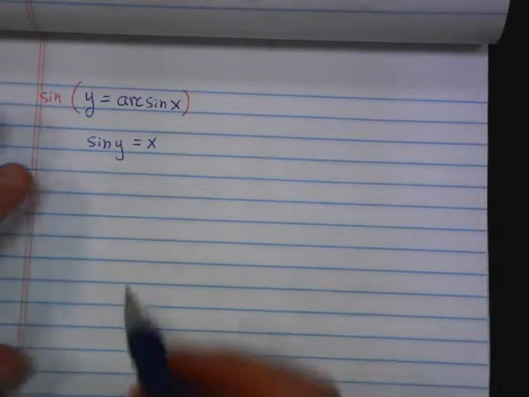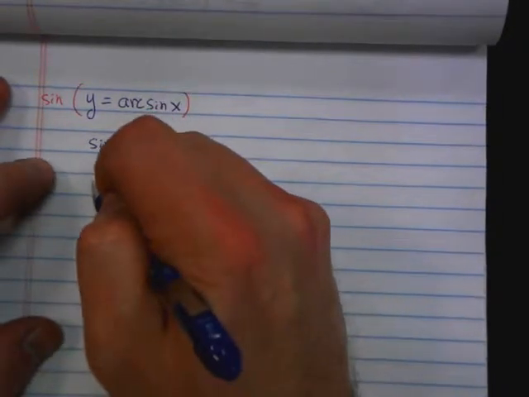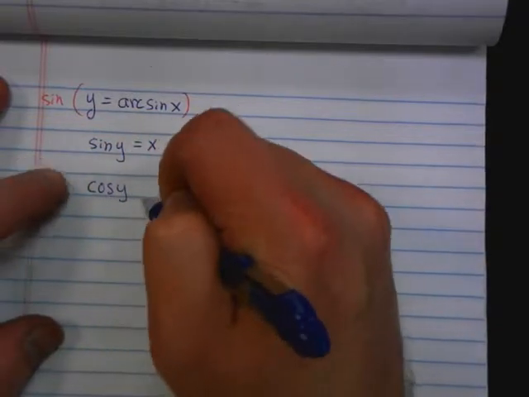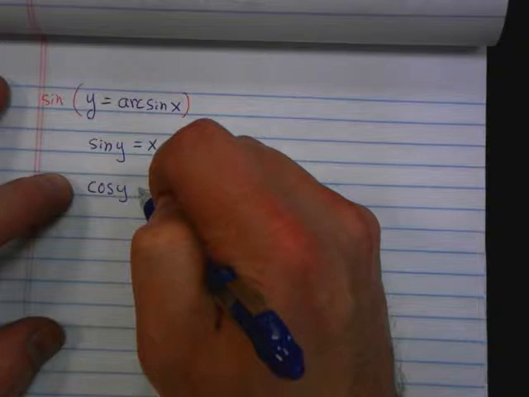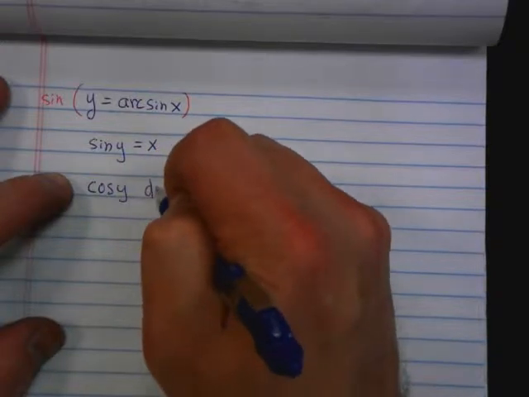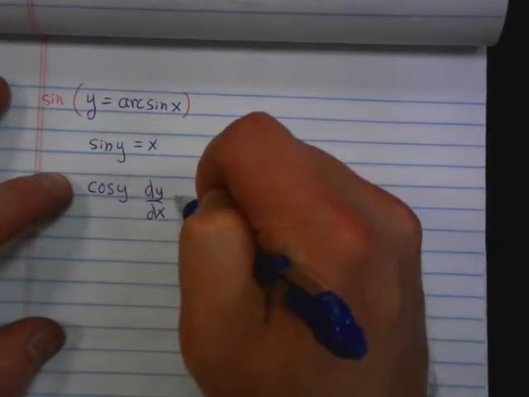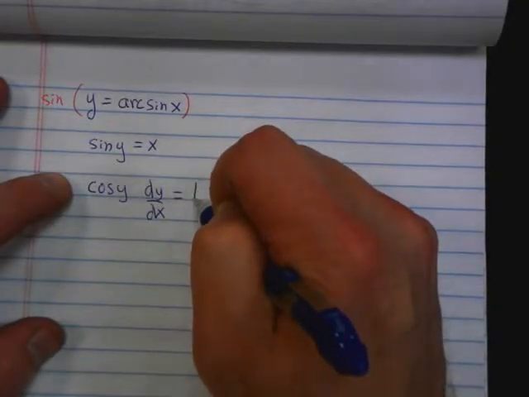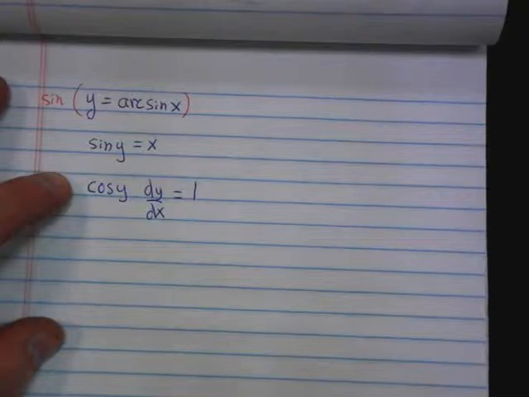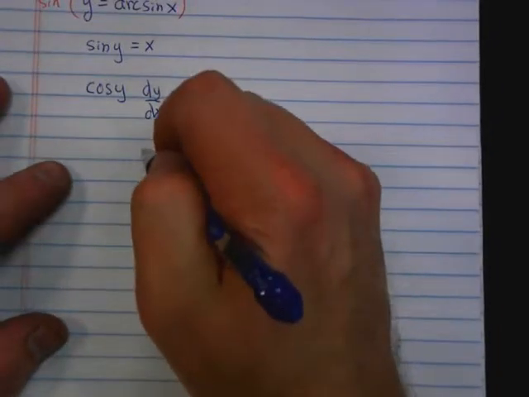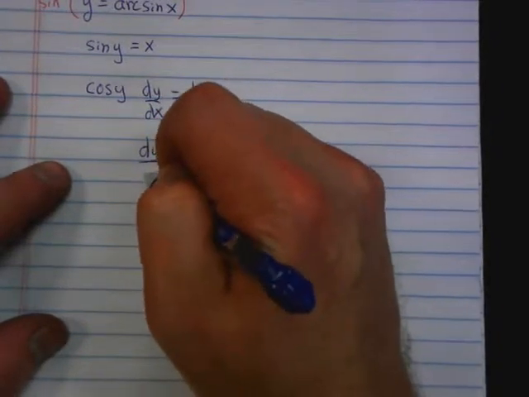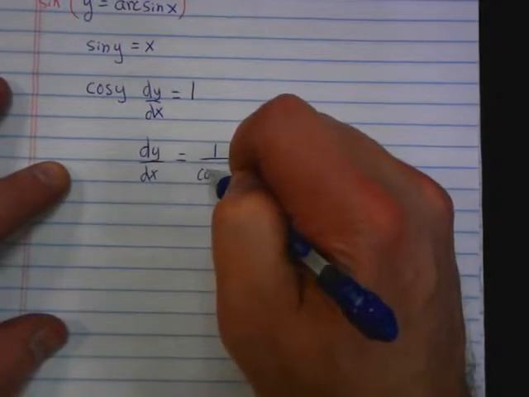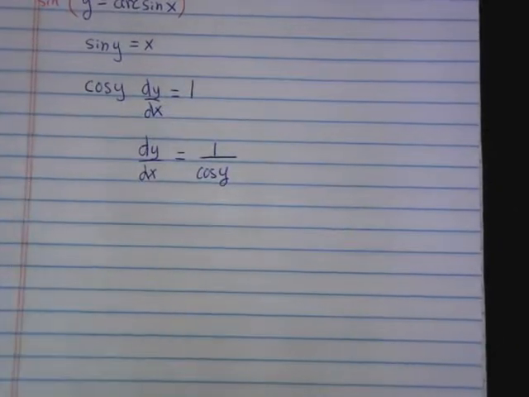I take the derivative. What's the derivative of sine y? Cosine y dy dx equals 1. The derivative of x is 1. So that gives me dy dx is 1 over the cosine of y.